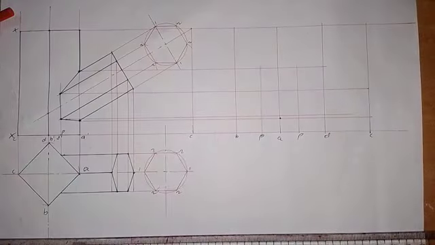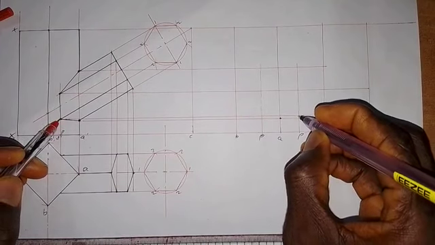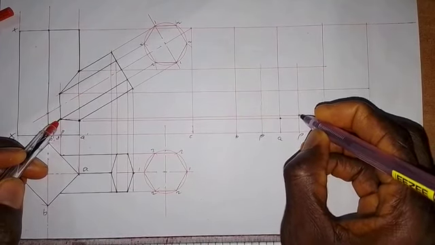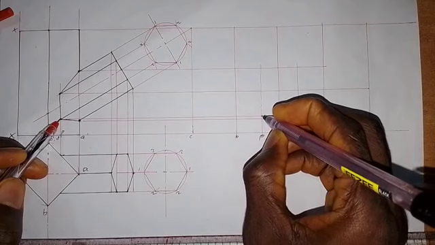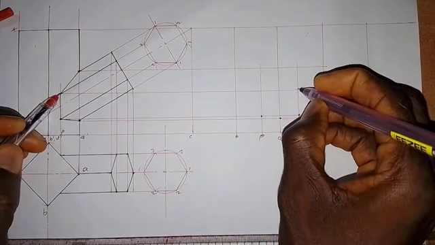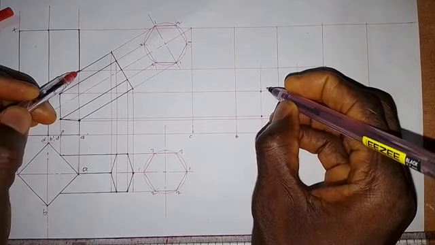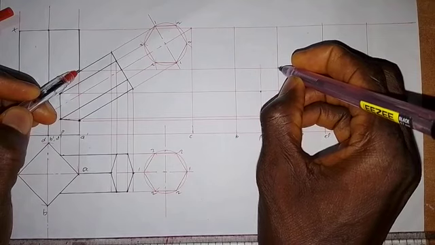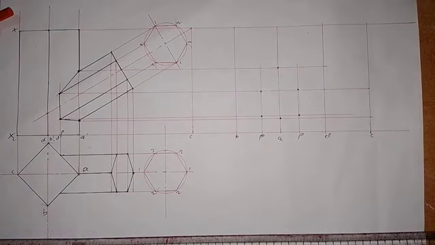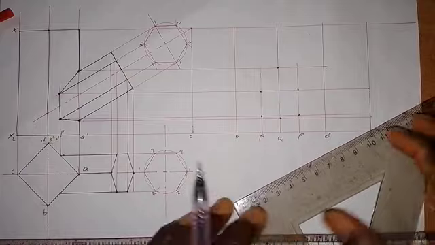So for P here, we have this point, and we also have this point. So we also have P at this point, so we have this point and this point, and up here is point A. So we are going to join these points together.